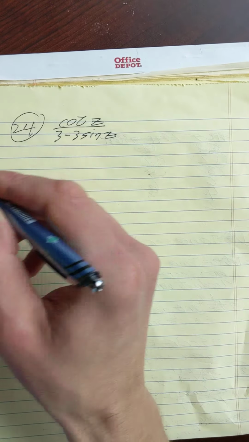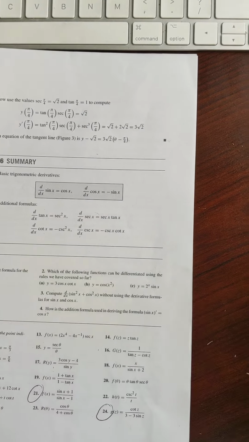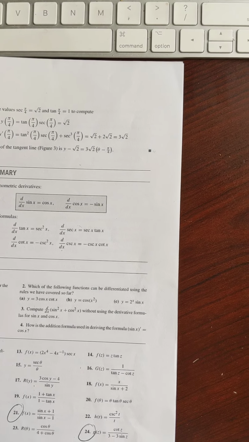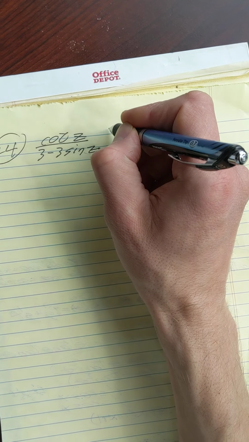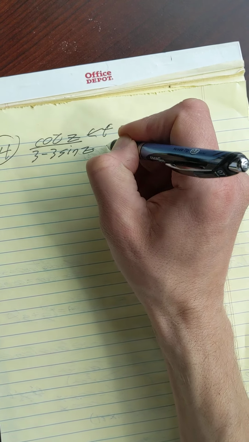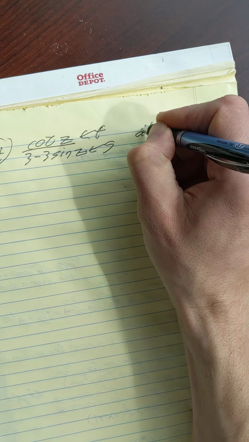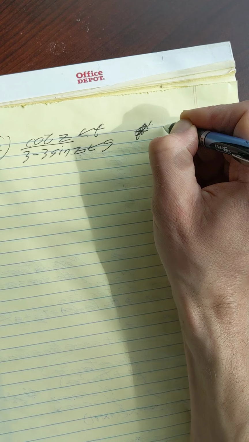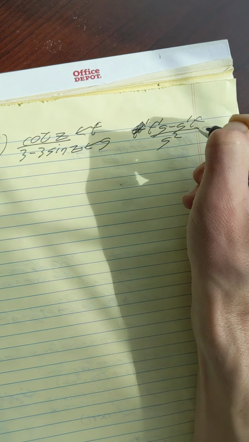Okay, so again, I'm going to look at these to find out what f prime and g prime are, right? So again, this is f, there's g, and it's going to be f prime g minus g prime f over g squared.